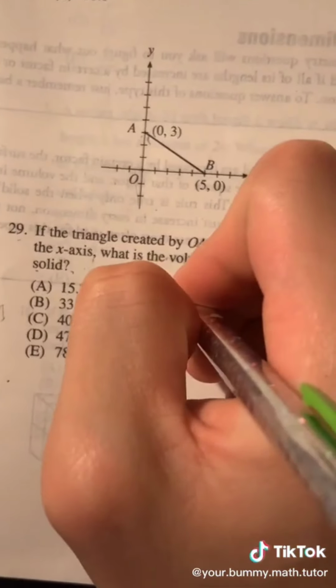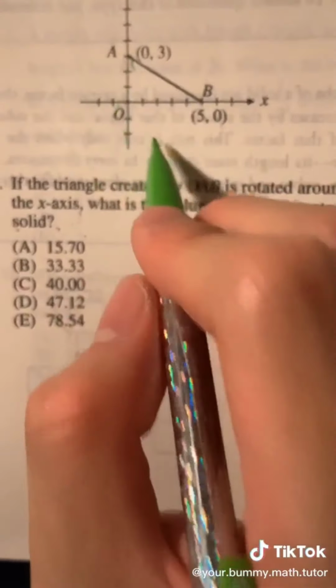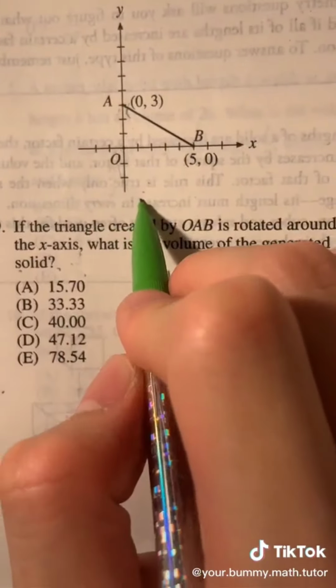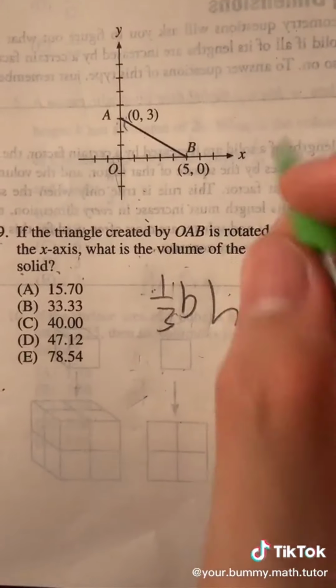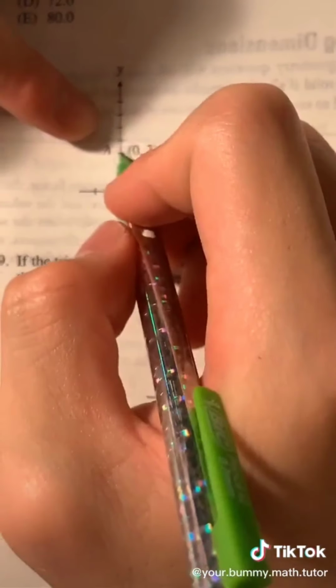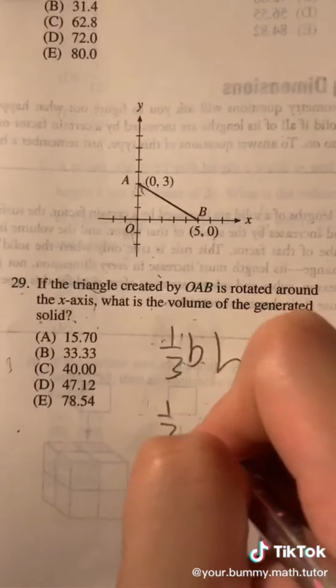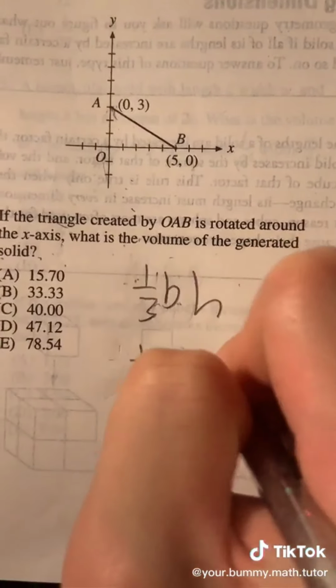And the formula would be 1/3 base times height for a cone, an ice cream cone, whatever you want to call it. So basically, 1/3 times, what is the base? It'd be a circle, right? And what's the area of a circle? It's pi r squared, times height.